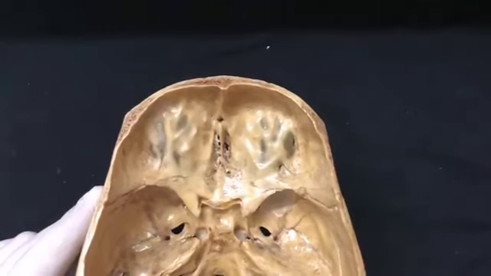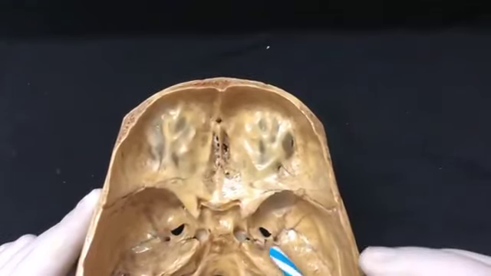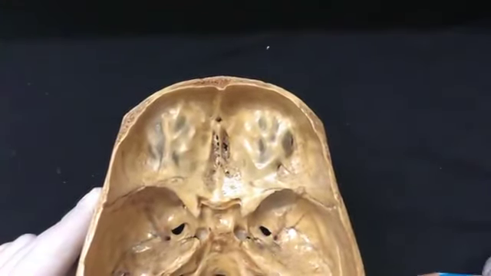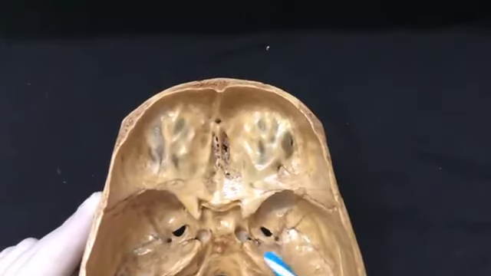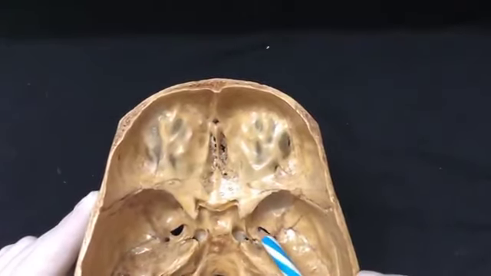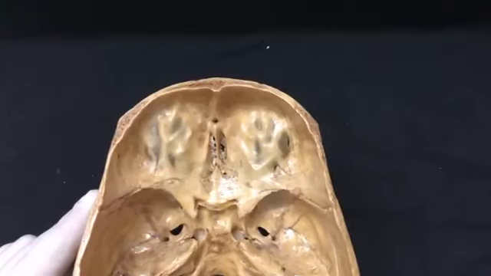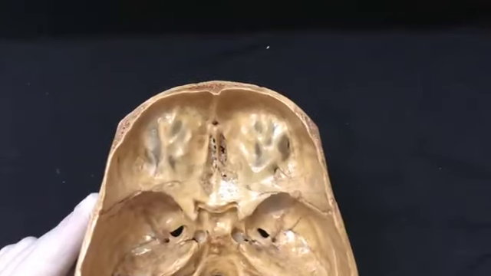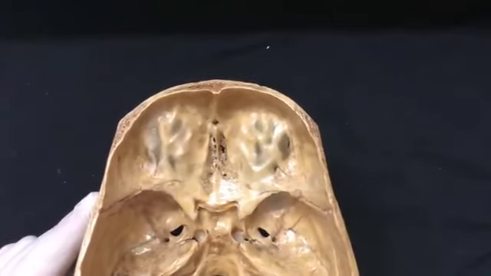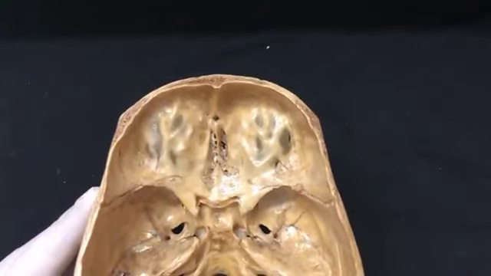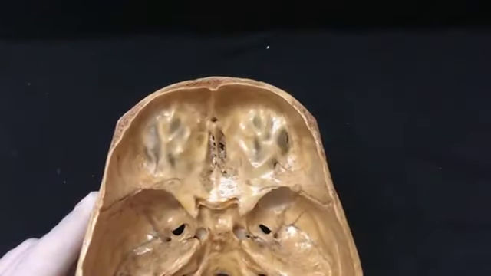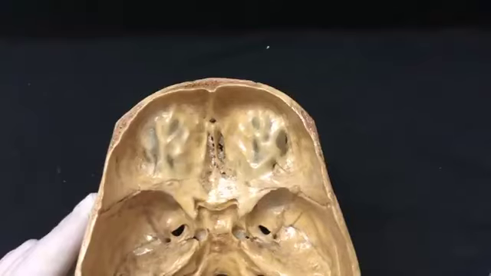mnemonic MALE, M-A-L-E. M stands for the mandibular nerve, which goes out of this foramen ovale. A is for accessory meningeal artery, which comes into the cranial cavity through this foramen ovale. L is lesser petrosal nerve, which again goes out to relay in the otic ganglion. And E is emissary vein, which is also passing through this foramen ovale. So foramen ovale, four structures: MALE, mandibular nerve, accessory meningeal artery, lesser petrosal nerve, and emissary vein.